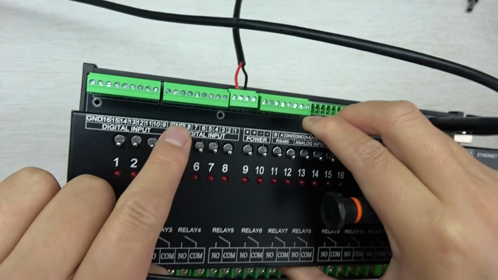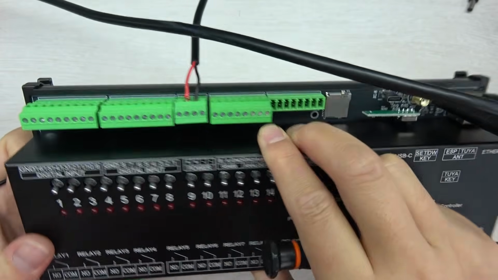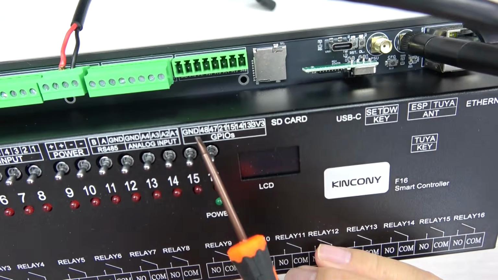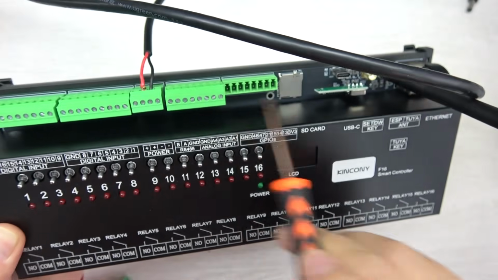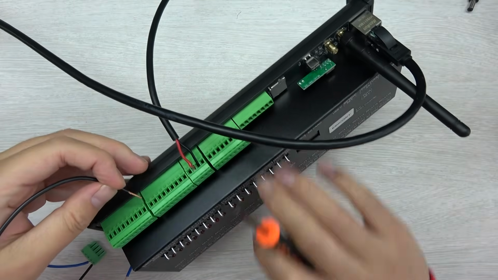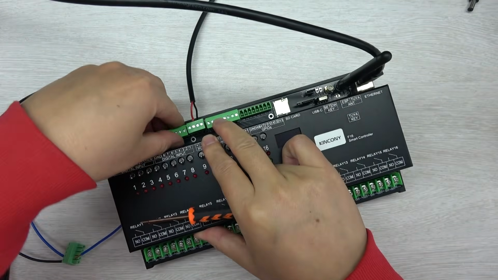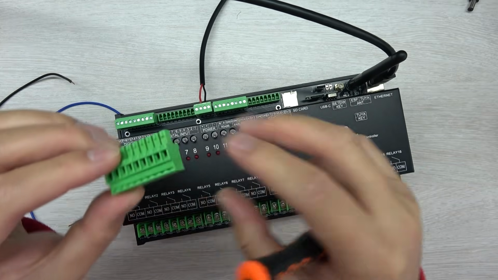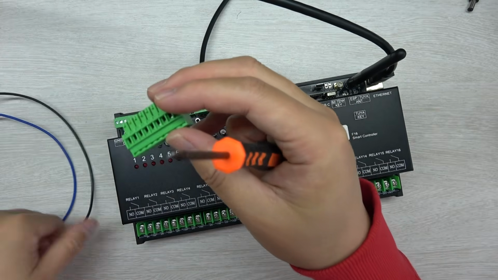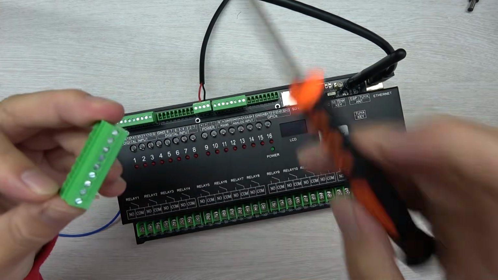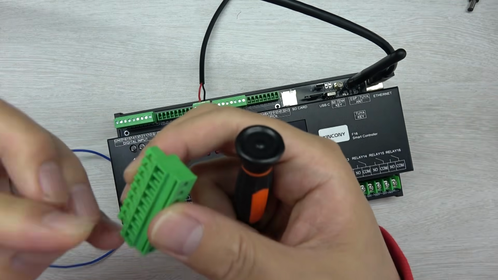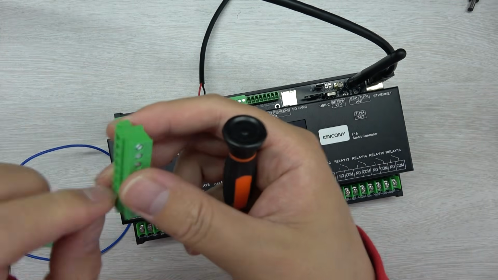This one is ground, and this one also is ground, and all the controller's grounds are together on the PCB board, so you can connect with any one. This terminal also is removable, so that will be easy to connect with your cable. So this one is the ground, so I connect with this ground.